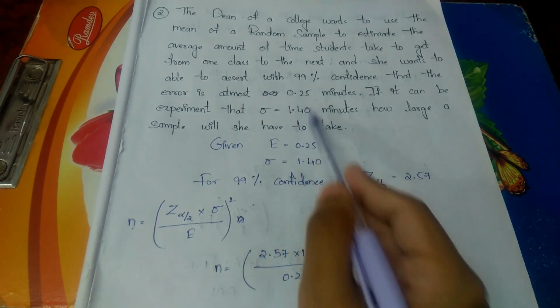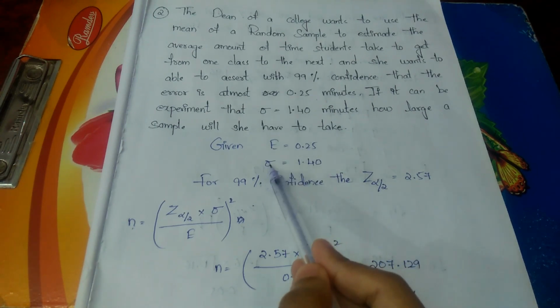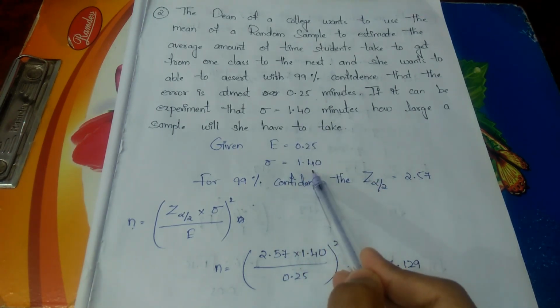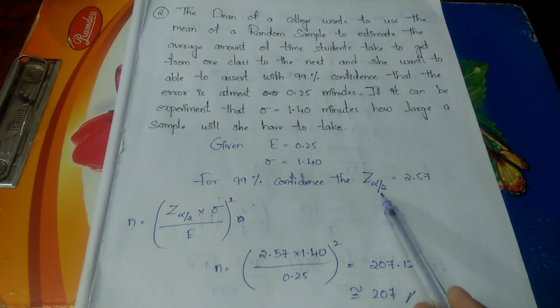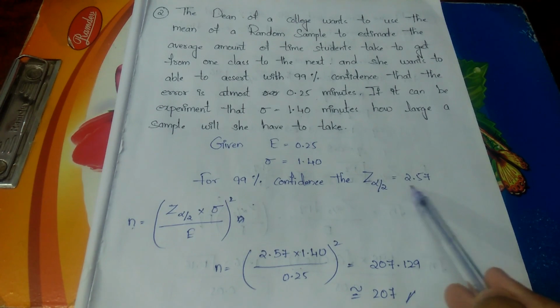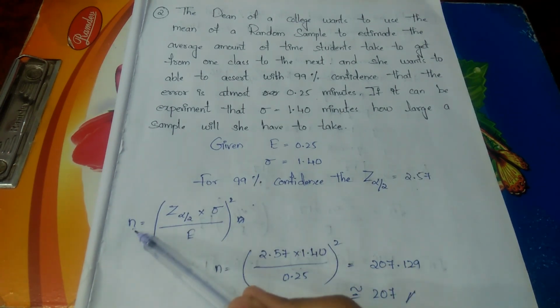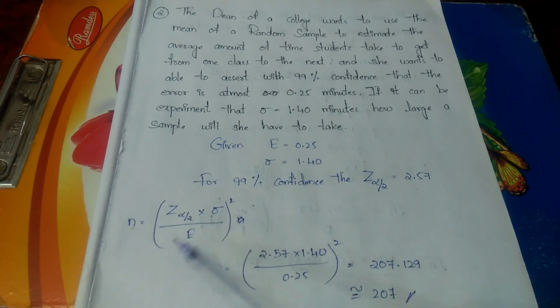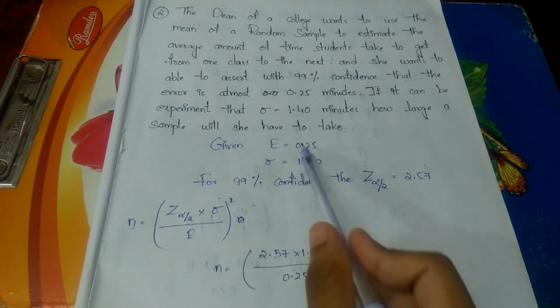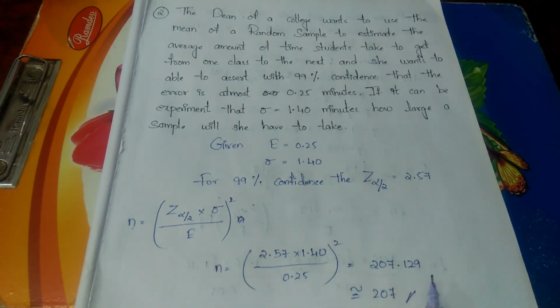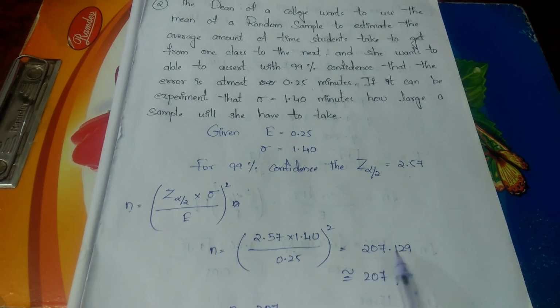E is equal to 0.25, which is the maximum error, the standard deviation sigma is equal to 1.40, and for 99% confidence the Z alpha by 2 value is 2.57. This is a standard value, you just need to remember this. Now the formula we know: n is equal to Z alpha by 2 into sigma by E, whole square. So substitute the values. n is equal to 2.57 into 1.40 divided by 0.25, whole square. This value we get as 207.129.